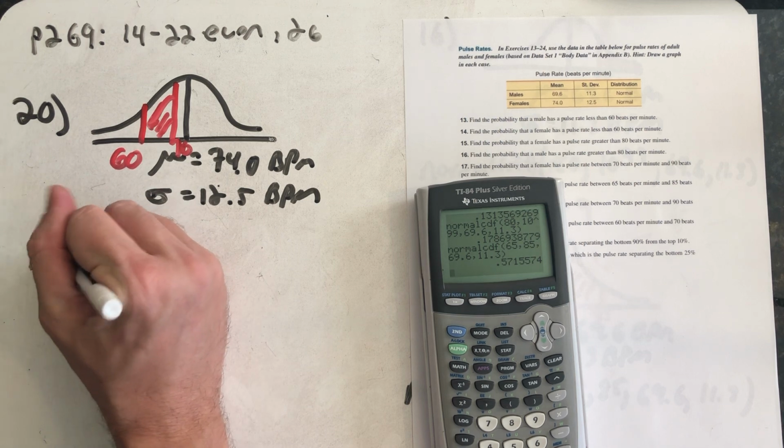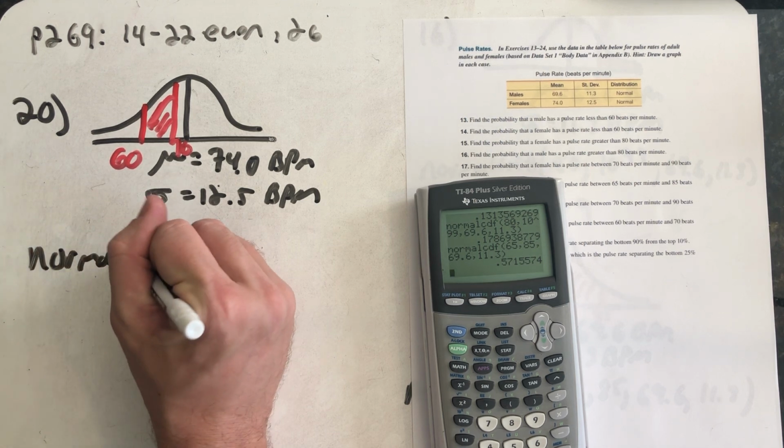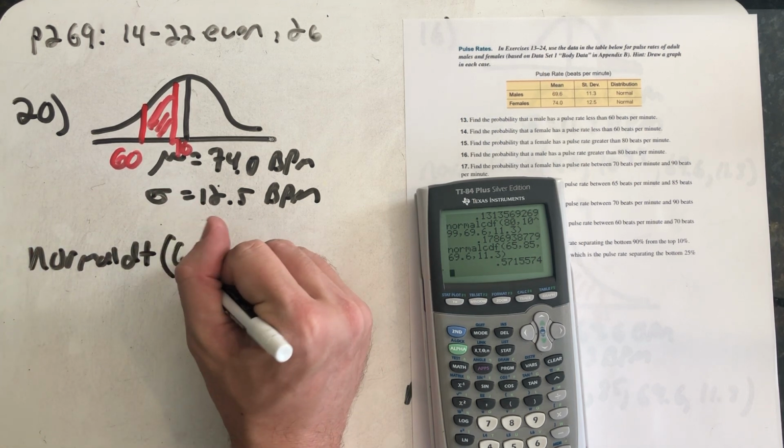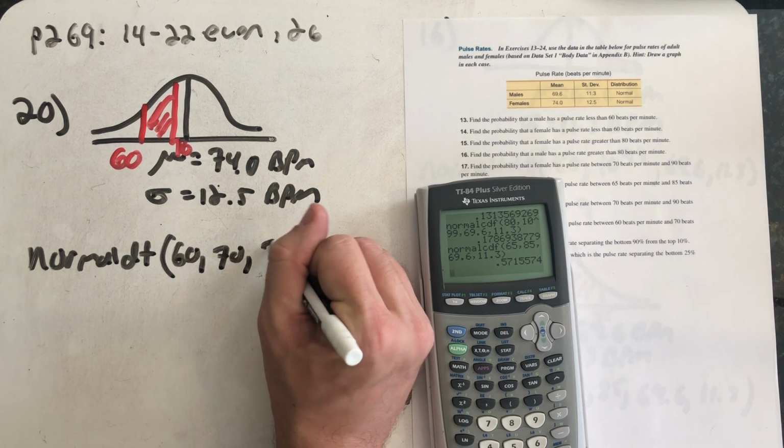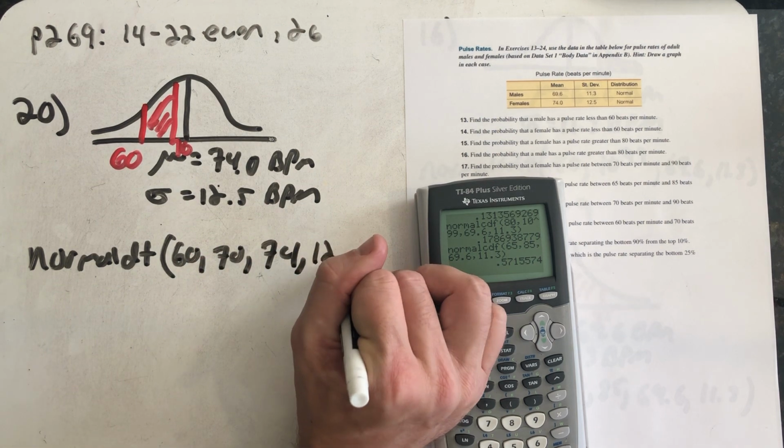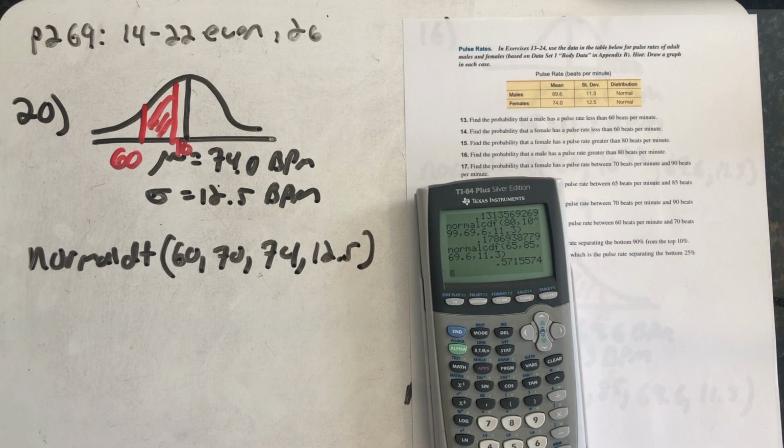So again, we'll be using normal CDF. 60 to 70, 74 beats per minute and 12.5, the mean and the standard deviation.